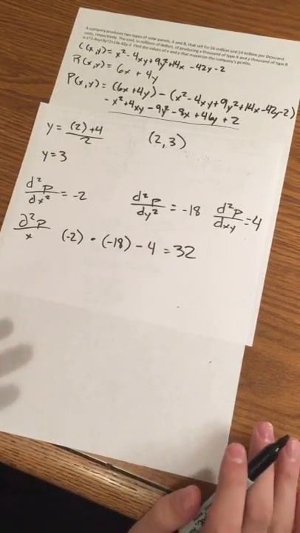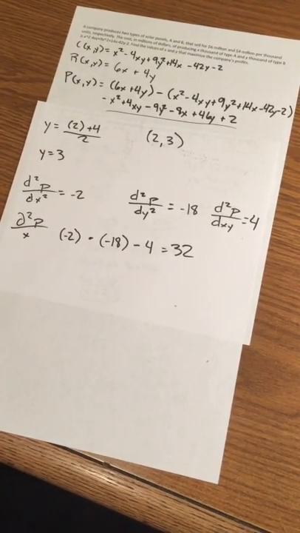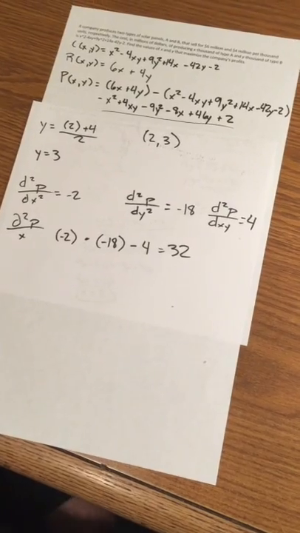All right, so our second derivative test has a few rules.